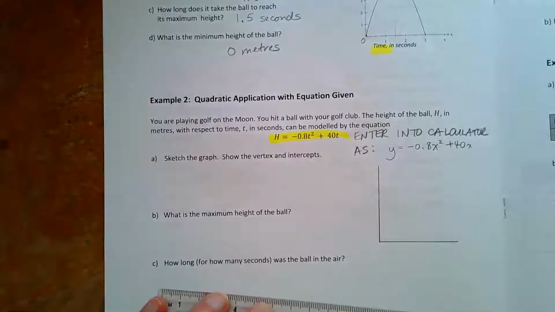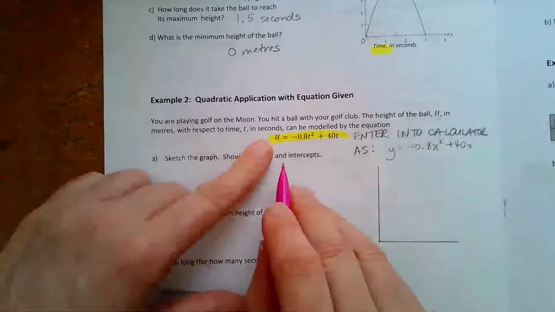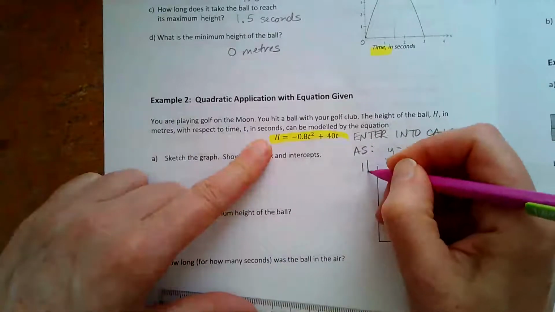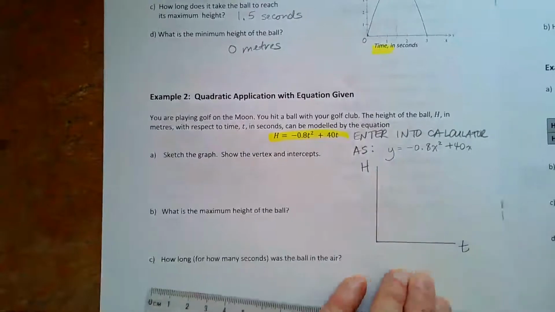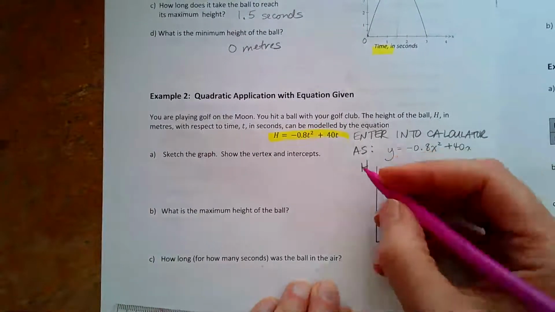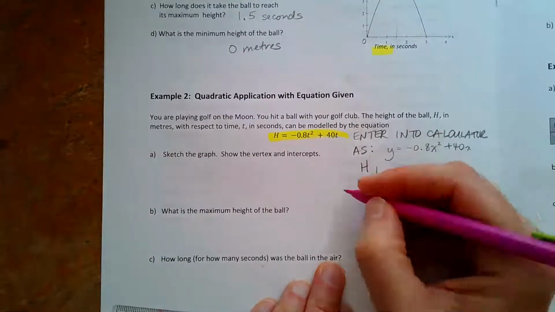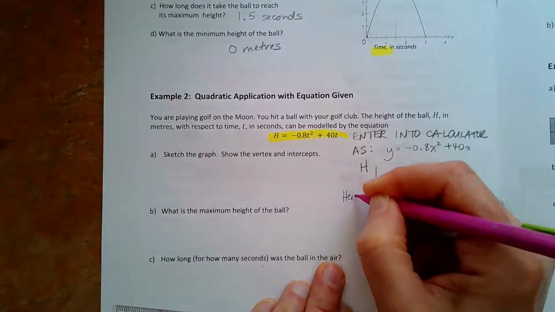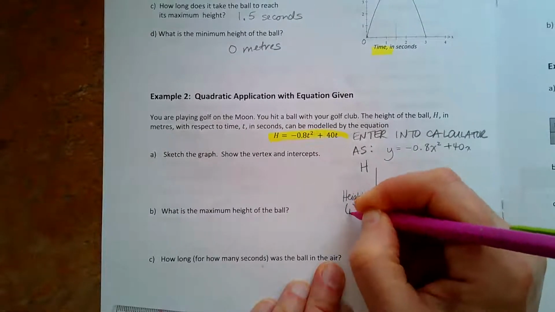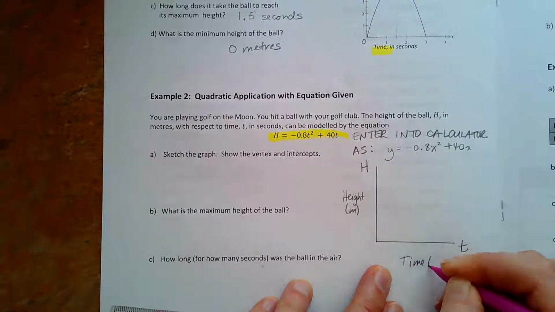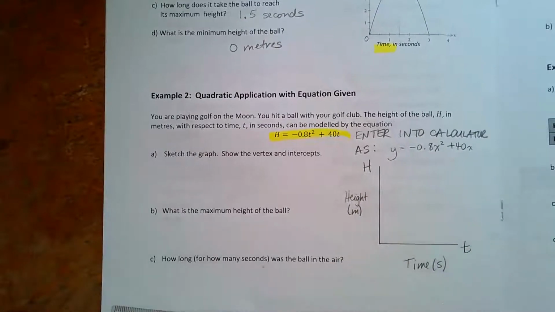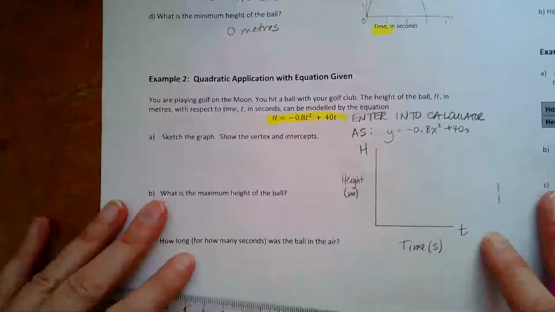This is my quadrant 1 graph. This replaces the y, right? But they're telling me to use h, so I use h, and this will be t. So those are my new variables, but now I have to label. This again is height in meters. And this is time in seconds. Okay, so I'm ready to go. I'm ready to set up.